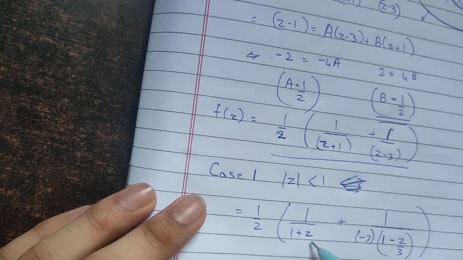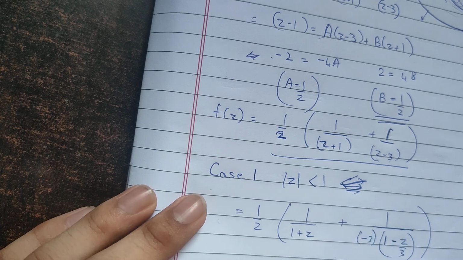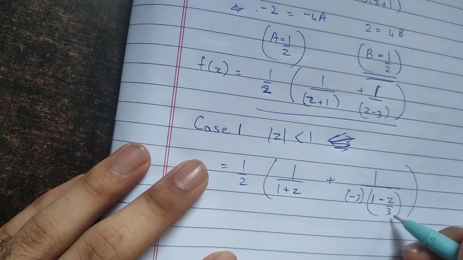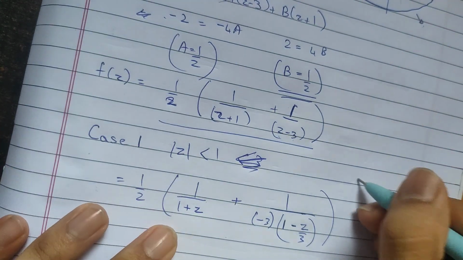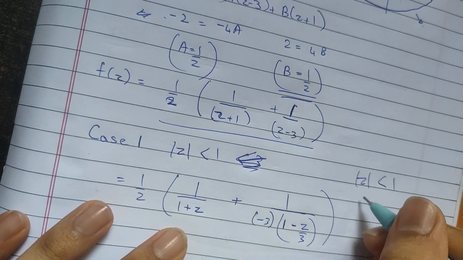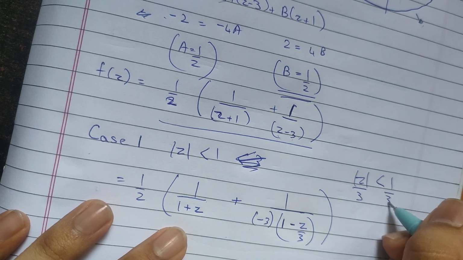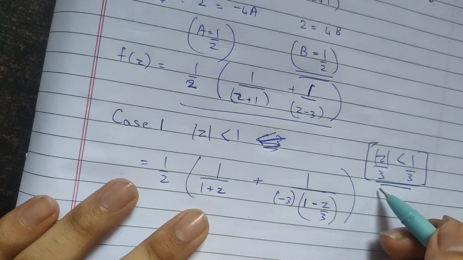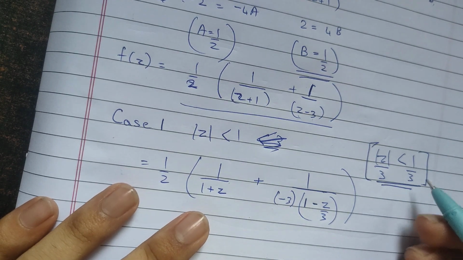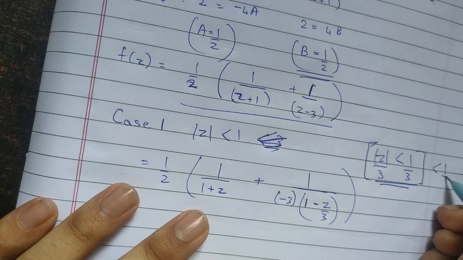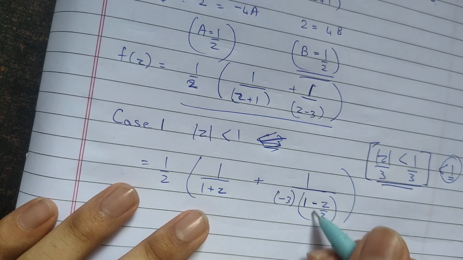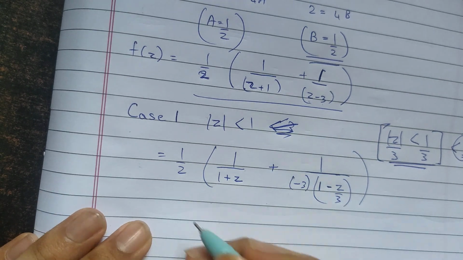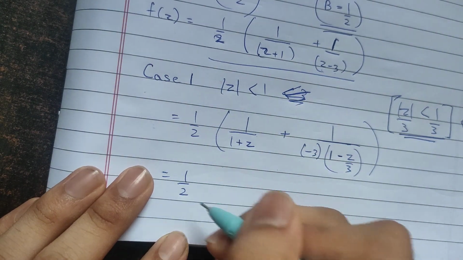Now if mod of z is less than 1, then mod of z by 3 is obviously less than 1, no? If you just divide both sides by 3, mod of z by 3 is less than 1 by 3. If it's less than 1 by 3, it is obviously less than 1 also. So therefore our condition for this thing to be less than 1 and this thing to be less than 1 is satisfied. So now we can use our standard expansions.